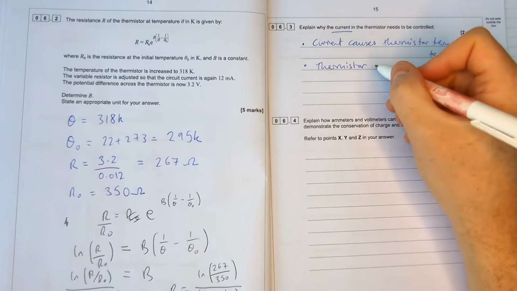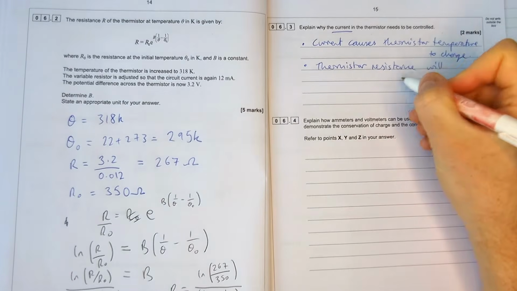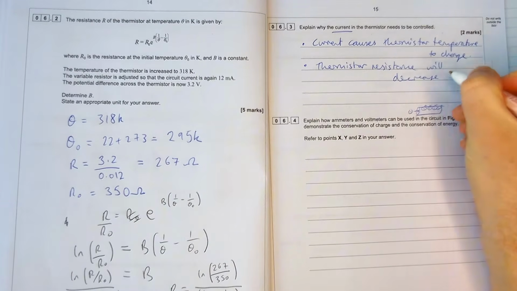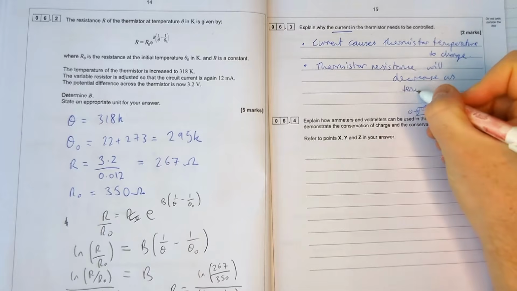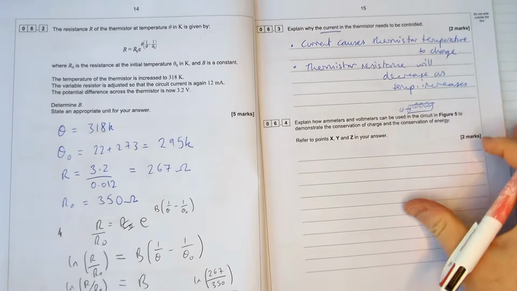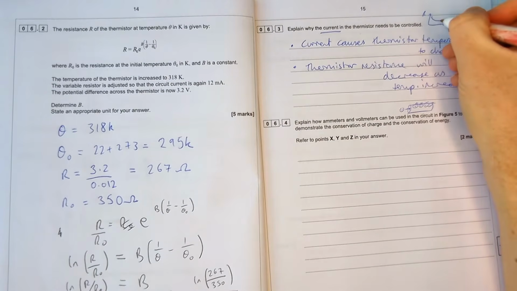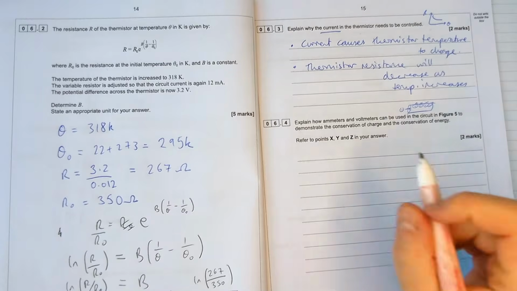The thermistor's resistance will decrease as temperature increases. I'm just going to write temp there, so I've got room. Like with this graph here, temperature and resistance is that relationship, which we need to know.